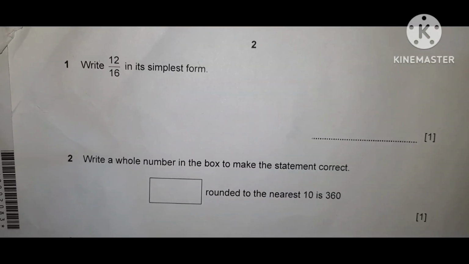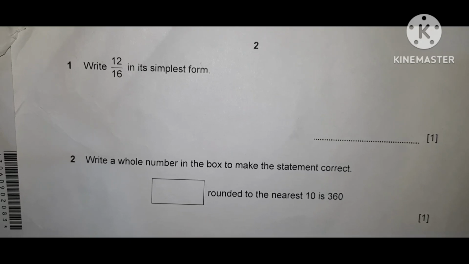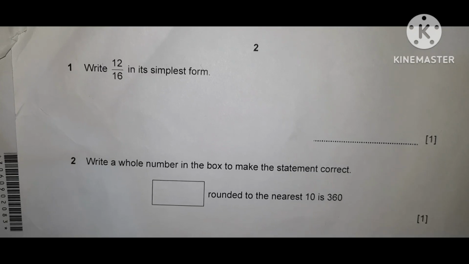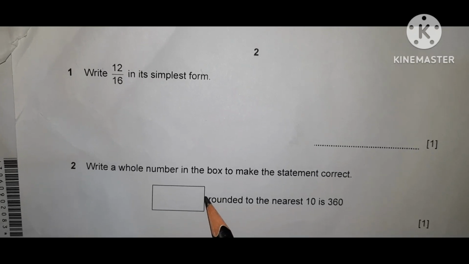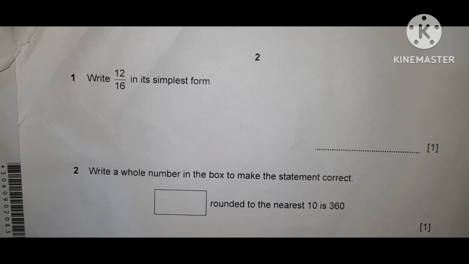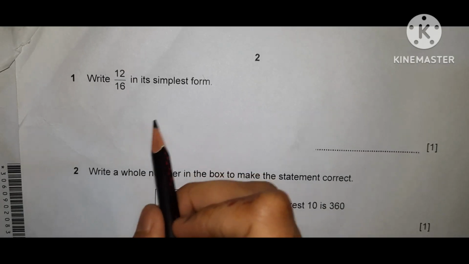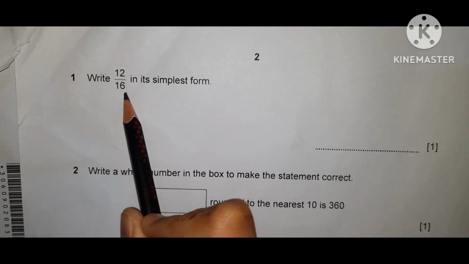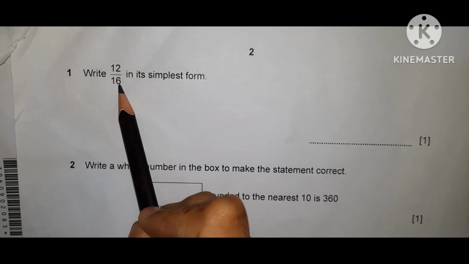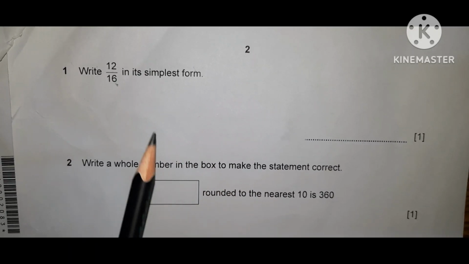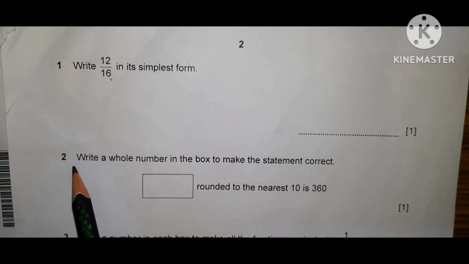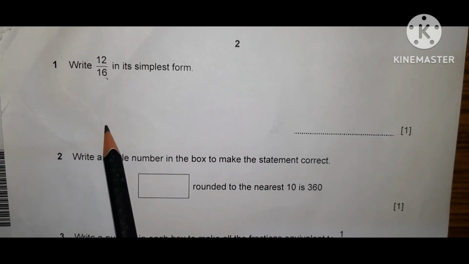Number 1. Write 12 over 16 in its simplest form. Now you need to know the numbers that can go into 12 and 16, the number that is divisible into 12 and 16 without a remainder. So now over here you'll check 12 over 16. 2 can go into 12 and can also go into 16. But 6, let's say 6 can go into 12, but it can't go into 16.